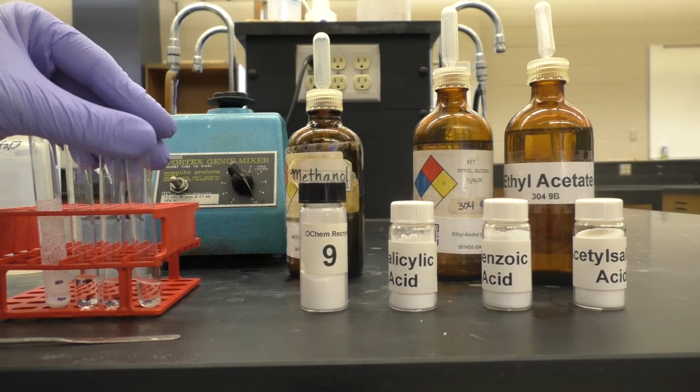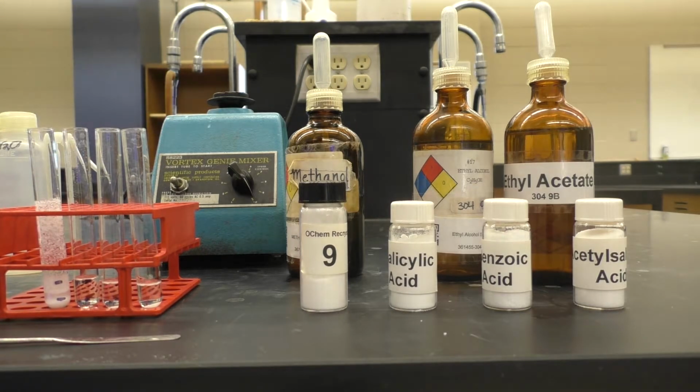So of these four, what we would normally do now is test the solubility of the various compounds in these solvents at elevated temperature.